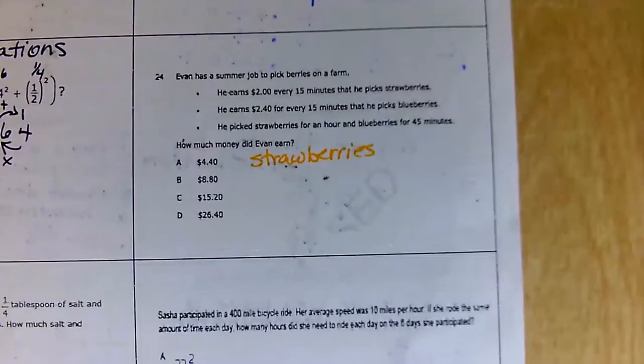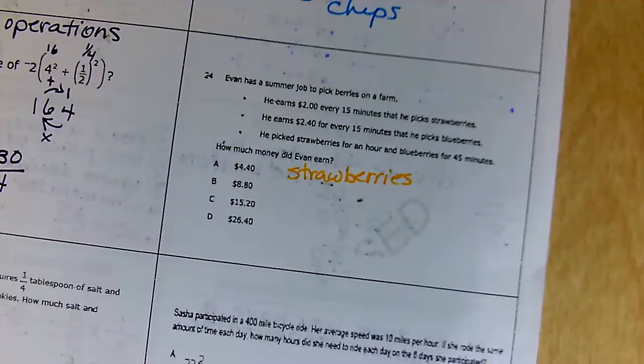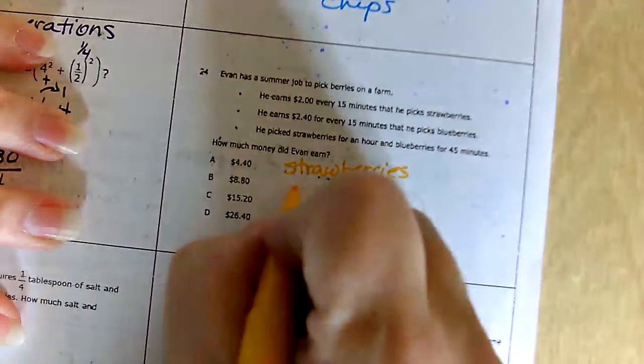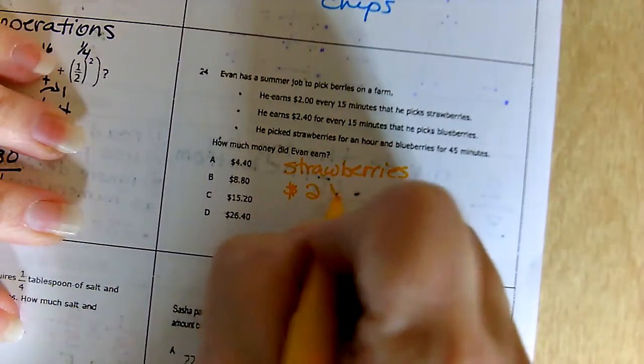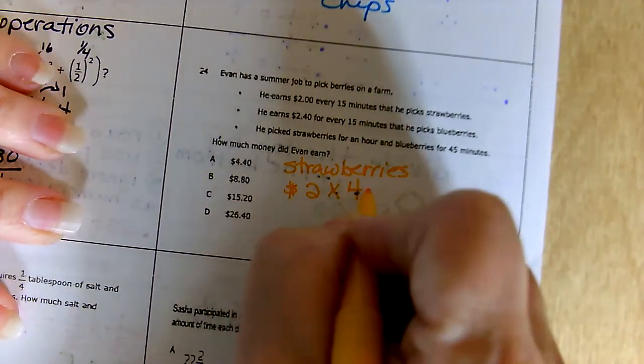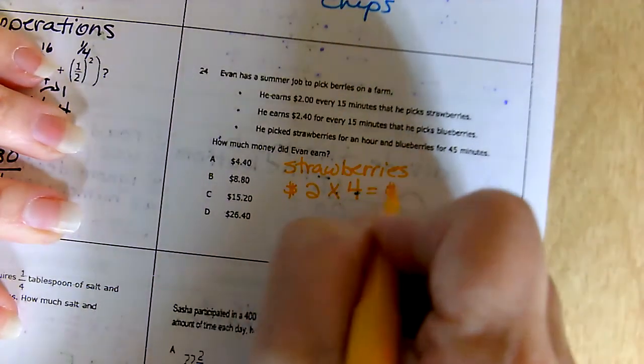For the strawberries, y'all got to tell me if you can't see it, okay? For the strawberries, he picked for how long? He makes $2 for every 15 minutes, but he picks strawberries for an hour, right? So how many 15 minutes is that? That's where you need to know how to tell time. 4. There's 4 15 minutes in the hour, so he made $8.